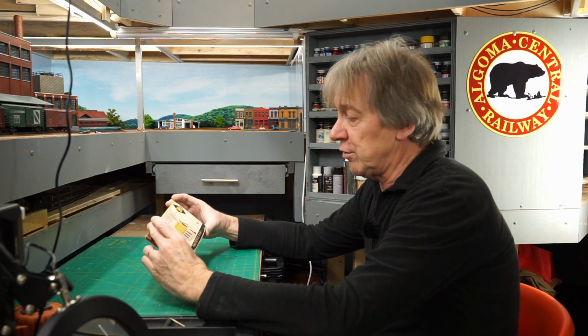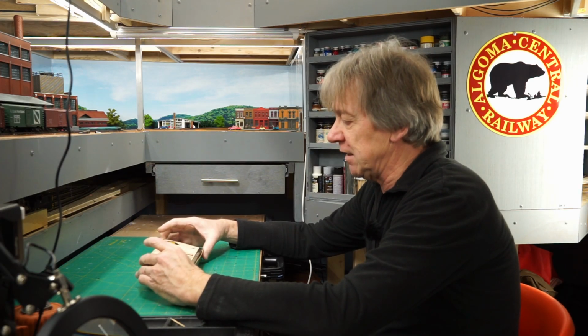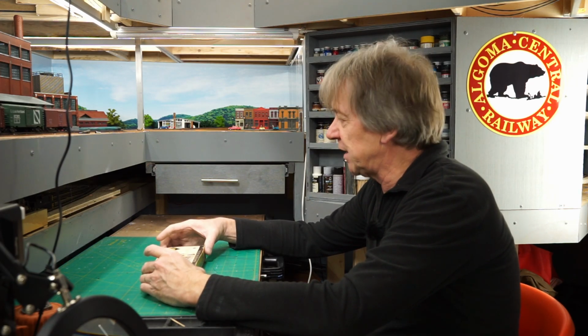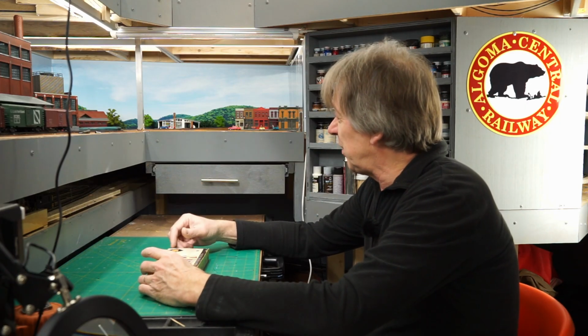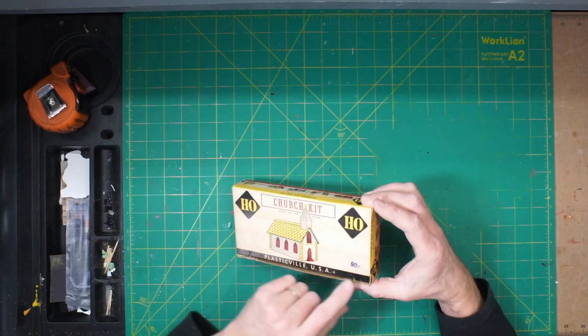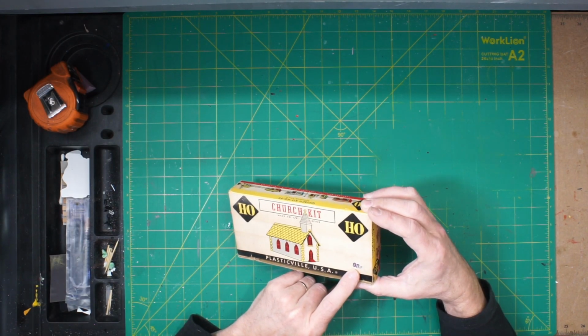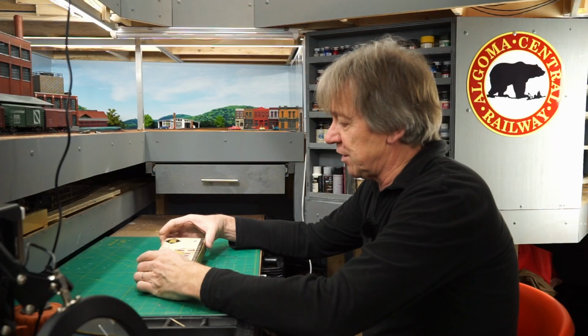My wife actually pointed out the church kit. She said, you know, why don't you build a little church? So I picked it up, and the guy gave me all 3 for $5. So since those are a little bit better, I'm thinking they're $2 each, and this was $1, which actually makes sense because the original price, whenever it was sold, was 98 cents. So I'm thinking it's pretty old.